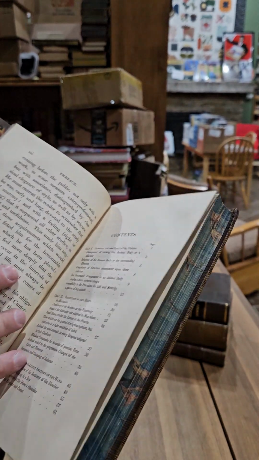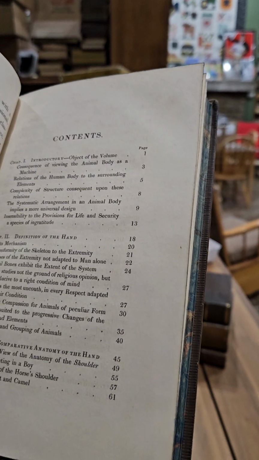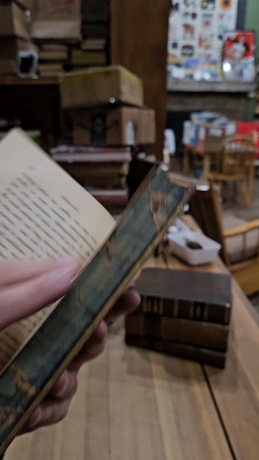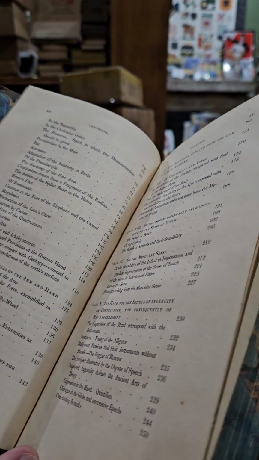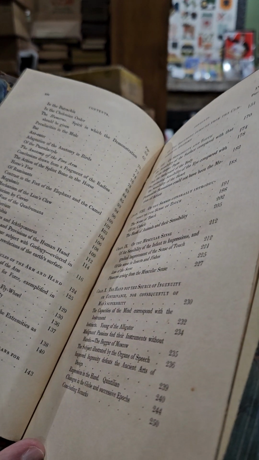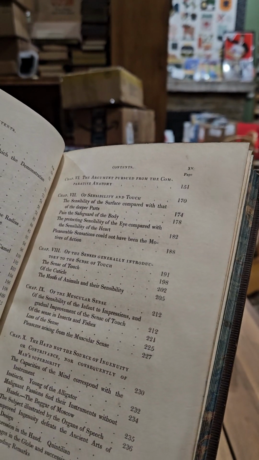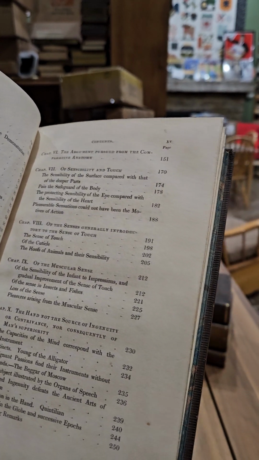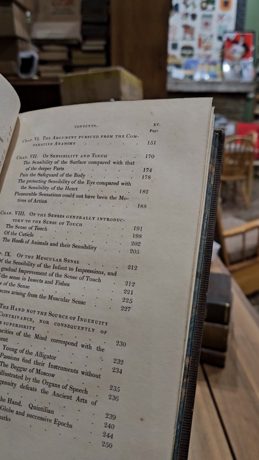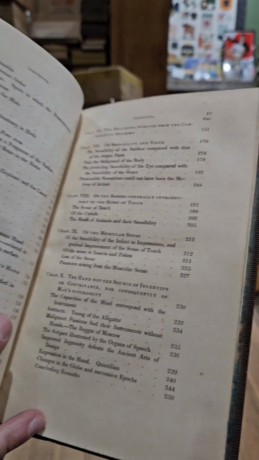Let's see what this one's about. Chapter 2, the definition of the hand. Chapter 3, the comparative anatomy of the hand. Got the muscles of the arm and hand. Substitutions of other organs for the hand. Sensibility and touch. Senses generally. The muscular sense. The hand not the source of ingenuity or contrivance.